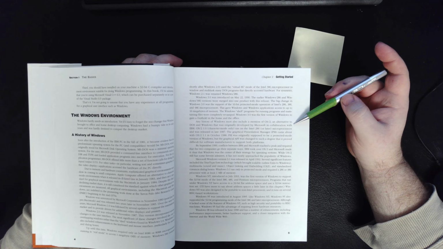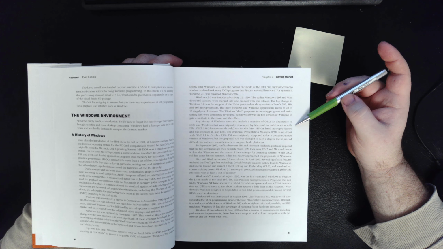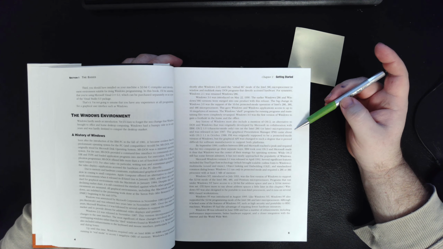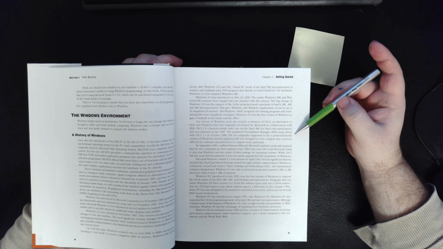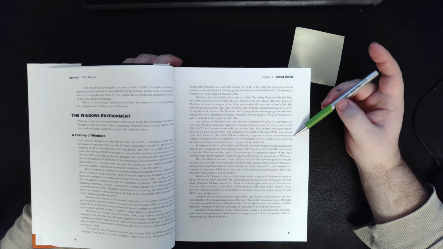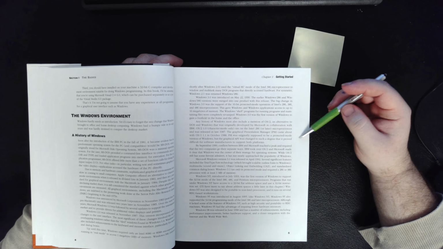OS/2 1.0, character mode only, ran on Intel 286 or later microprocessors and was released in late 1987. The Graphical Presentation Manager (PM) came about with OS/2 1.0 in October 1988. PM was originally supposed to be a protected mode version of Windows, but the graphical API was changed to such a degree that it proved difficult for software manufacturers to support both platforms.